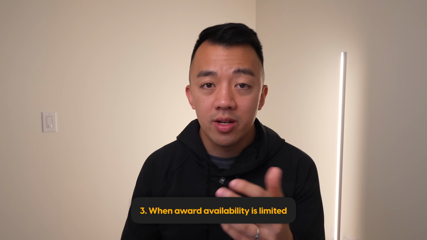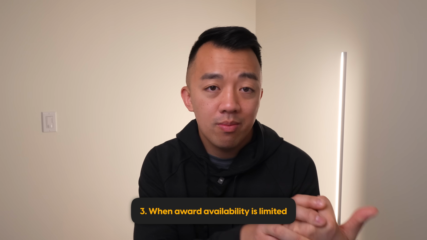Another situation where booking through British Airways might make sense is when award availability is pretty limited. Sometimes, especially during peak travel time, British Airways might be your only option for finding award seats, especially in premium cabins. So that's where booking through British Airways might make sense, and you have to eat the higher taxes and fees on points redemptions.